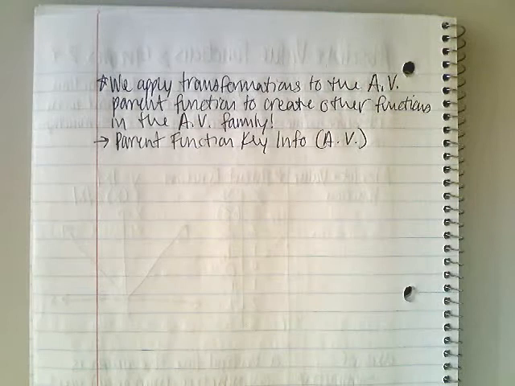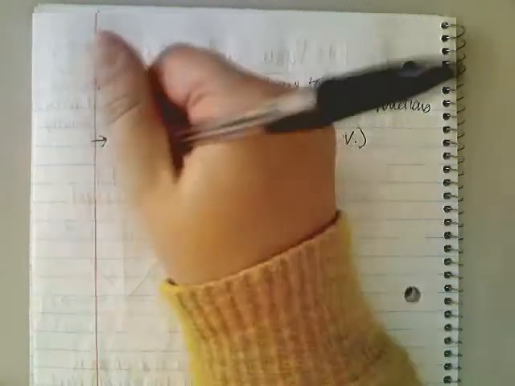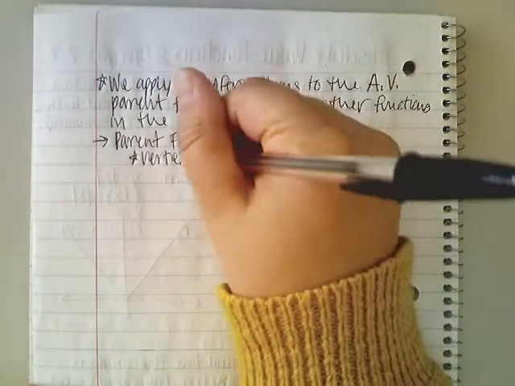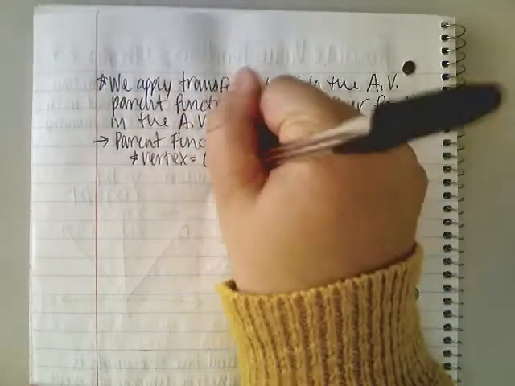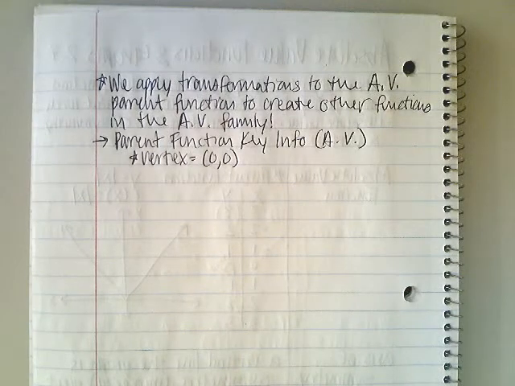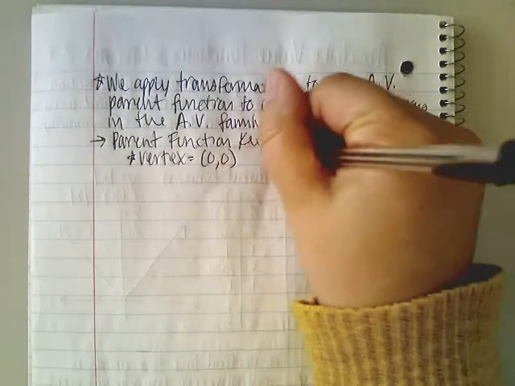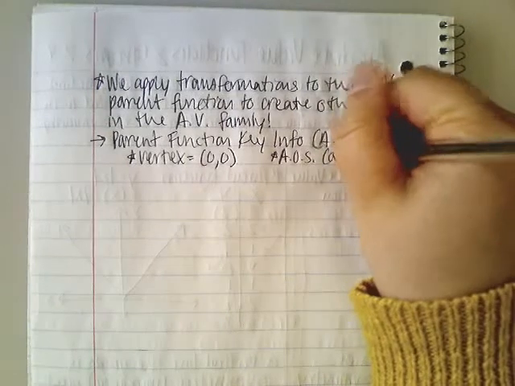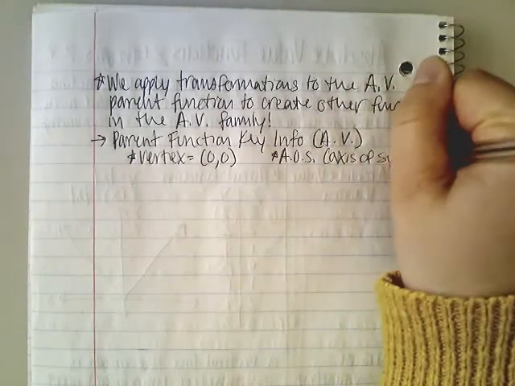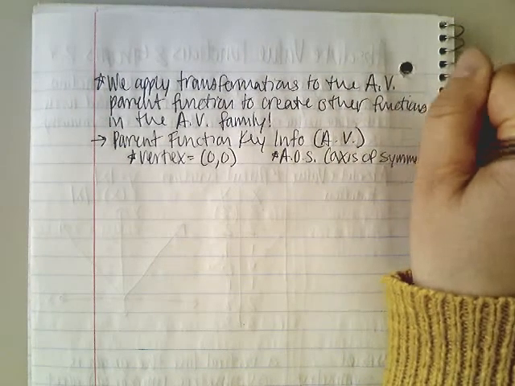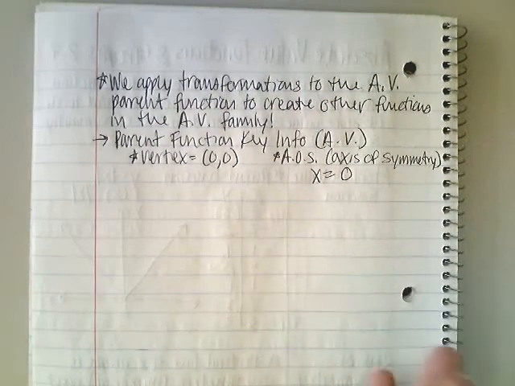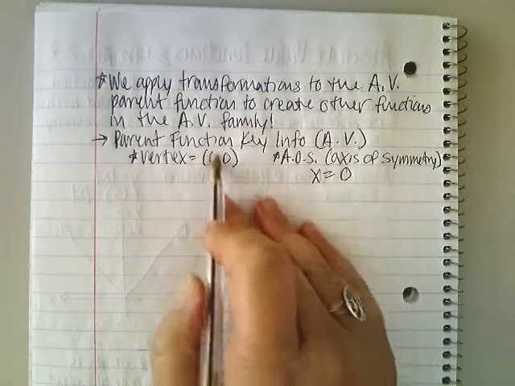So some key parent function information about absolute value functions include the vertex. So the vertex of our parent function, if you look at our last graph, is the coordinate 0, 0, so it's our origin. So the vertex of the parent function, the simplest place, is 0, 0. Our axis of symmetry, which I'm abbreviating AOS, I can write it out here this time, is going to be x equals 0. So again, it's a vertical line, so it's going to be x equals a number, and the place where it cuts in half is going to be the vertex.